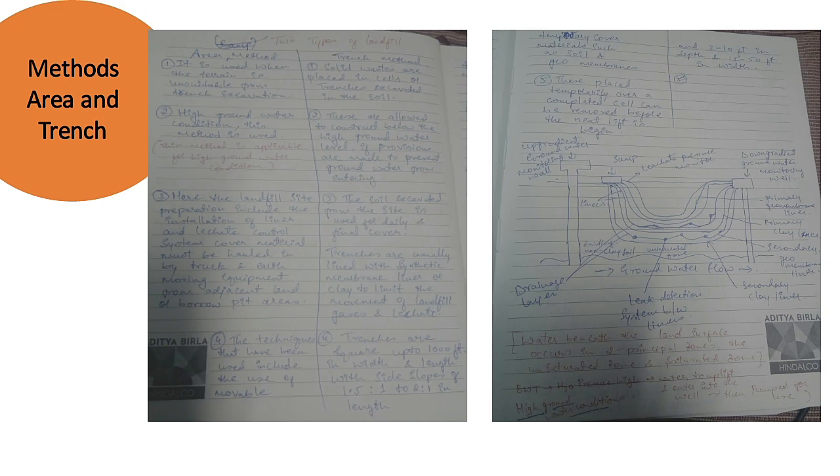The pit will be square, up to 1,000 feet in width and length, with side slopes of 1.5:1 to 2:1, and 3 to 10 feet in depth, and 15 to 50 feet in width. So these were the dimensions for the trench method.